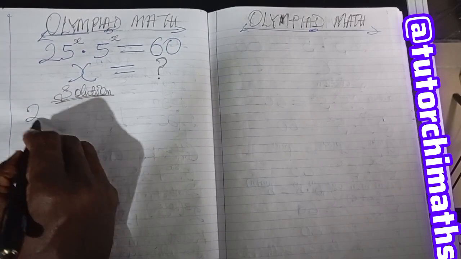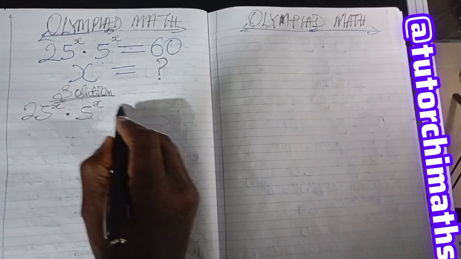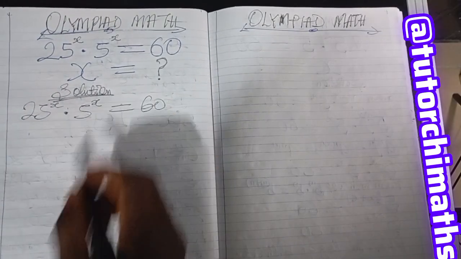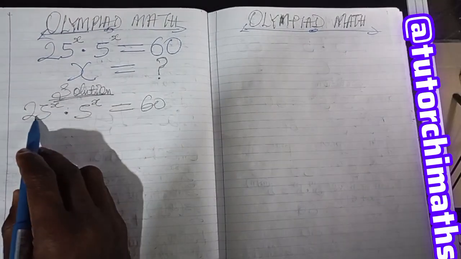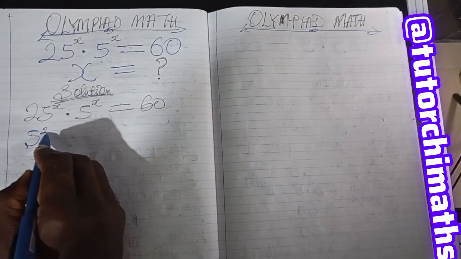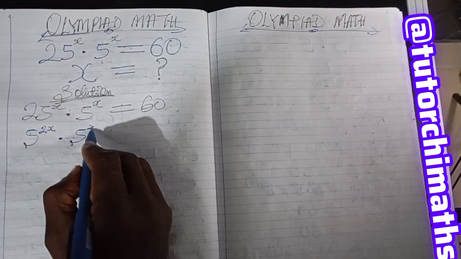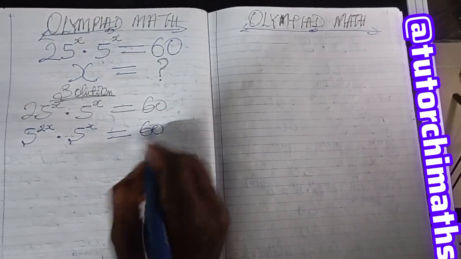Alright, we are given 25 raised to power x multiplied by 5 raised to power x equals 60. So let's find x. Let's express this 25 as base 5, so that we can have 5 raised to power 2 multiplied by x, times 5 raised to power x, is equal to 60.